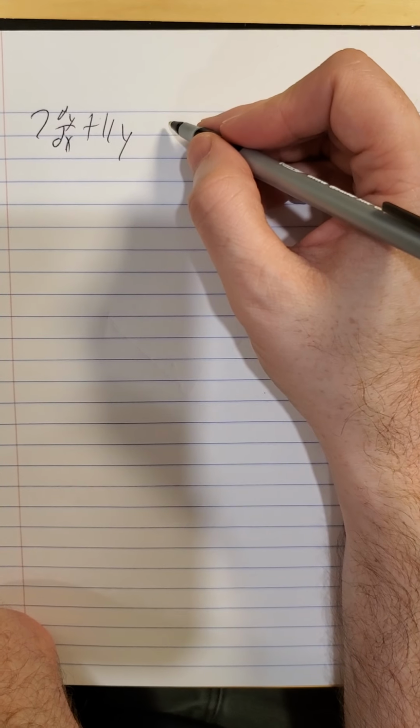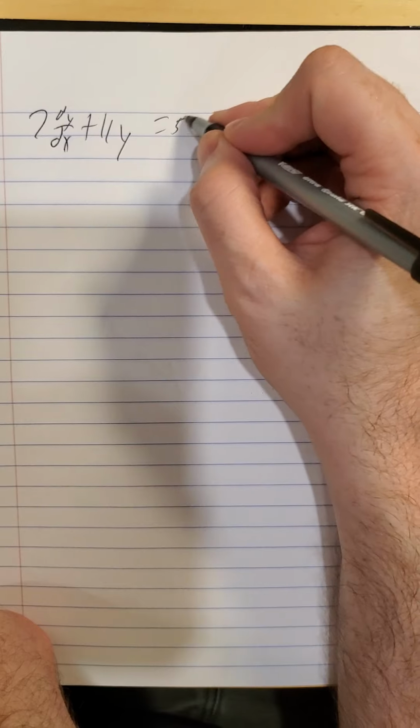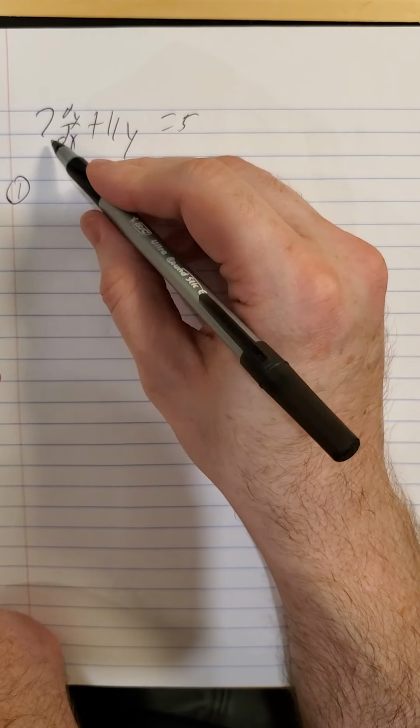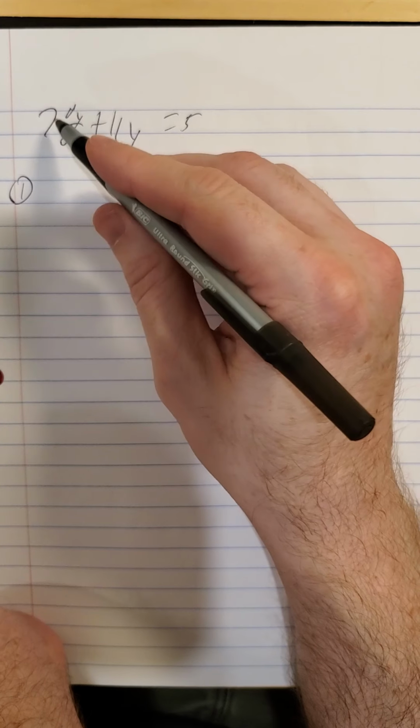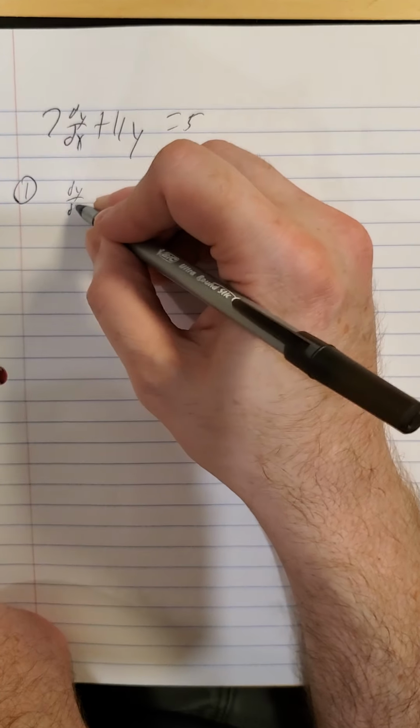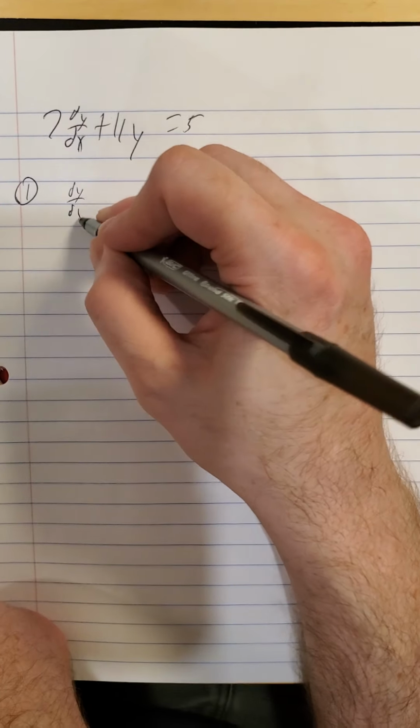So we'll do 7 dy dx plus 11y is equal to 5. So first things first, I'm not in the right format. I want that dy dx to be by itself. 7's in the way. So dy dx plus 11 sevenths of y is equal to 5 sevenths.